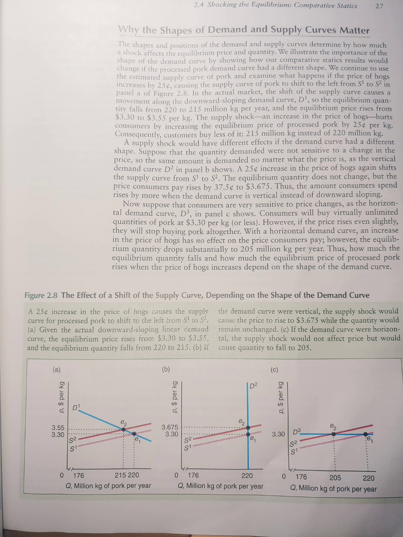Panel A has a downward sloping demand curve with the two supply curves. Panel B has vertical demand, and panel C has horizontal demand.